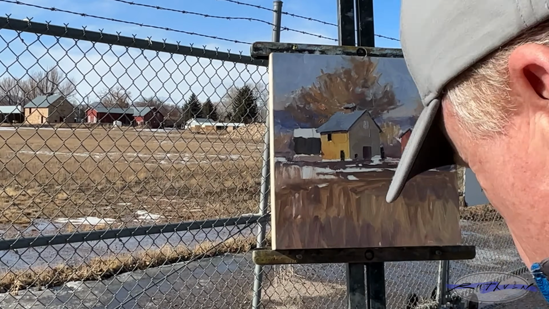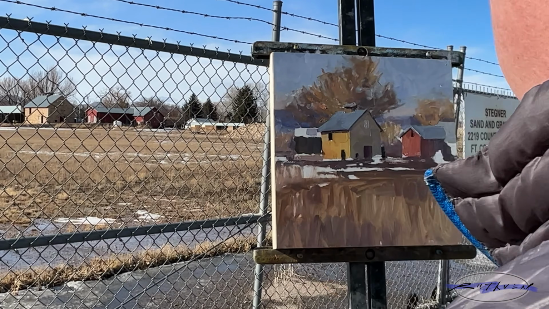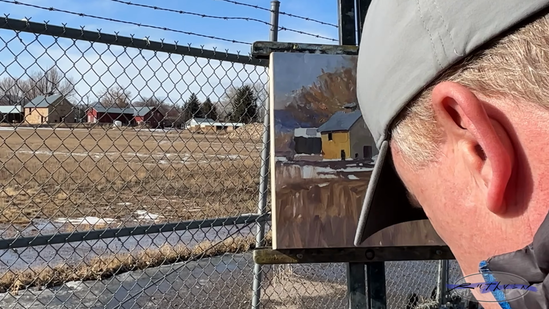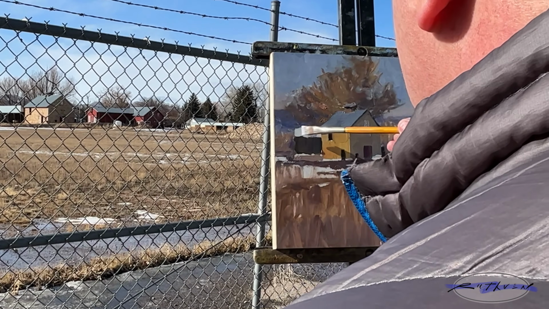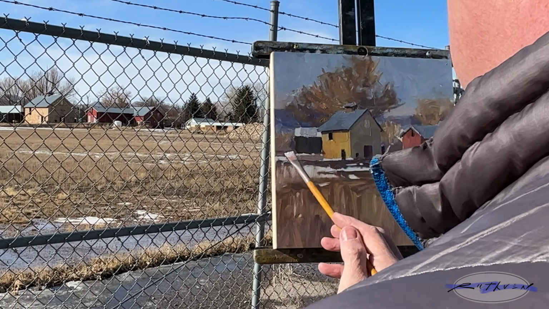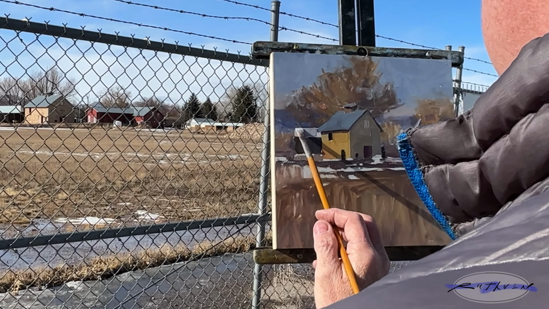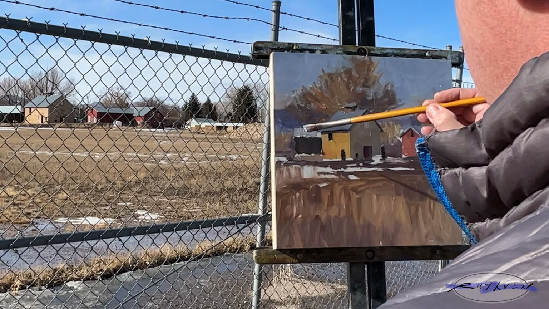Don't put so much pressure on yourself to get a finished painting in the field. Go out there and just tell yourself you're going to get some color notes or maybe a field sketch. Just have fun with it. You'll learn. Maybe you get a painting, maybe you don't. Take the pressure off.